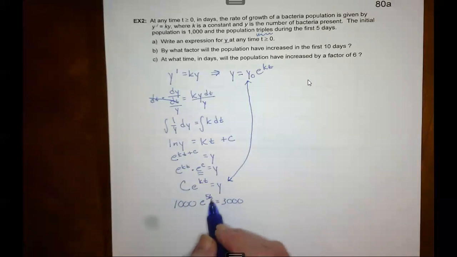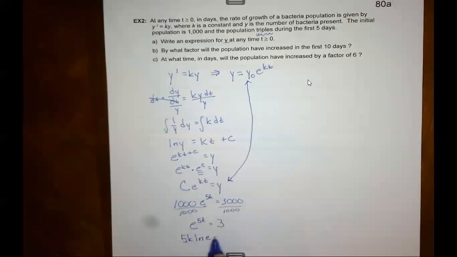All right, so we have our equation that we need to solve here. We see that our variable is in the exponent, so we're going to divide by 1,000. So we have e to the 5k power equals 3. In order to solve for k, we need to take the natural log of both sides and bring the exponent to the front. So we have 5k ln of e equals ln of 3. Now ln of e is just 1, so divide by 5. So k is ln of 3 over 5.